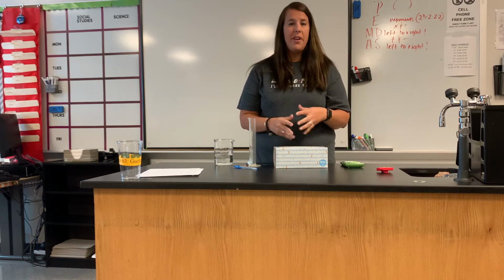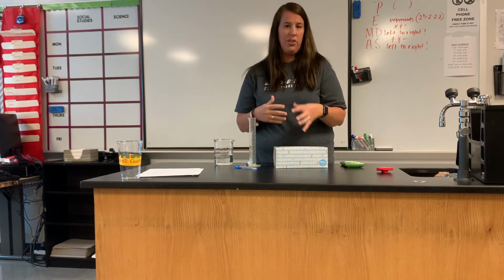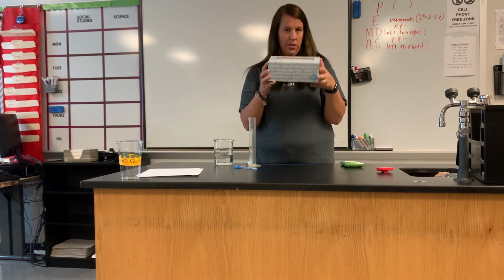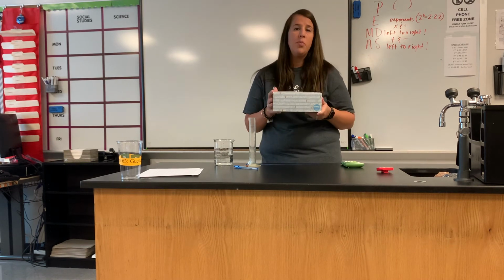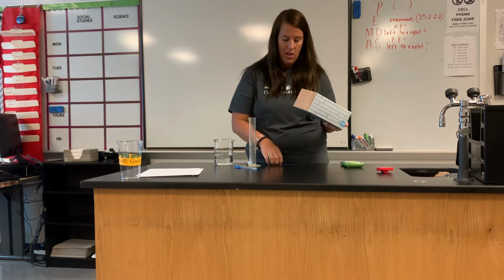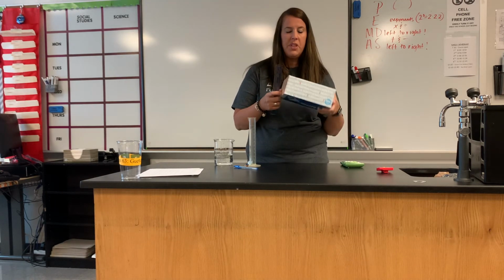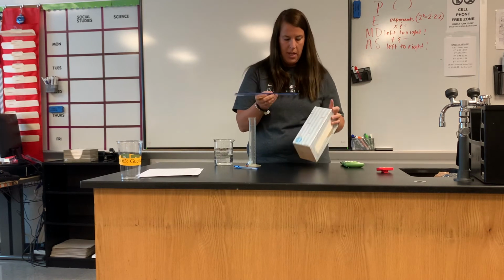So, how do we find volume? We find volume for irregular and regular solids. A regular solid would be something that has three sides, because the formula for volume is length times width times height. So what I would do to find the volume of a regular solid, I would measure my length.